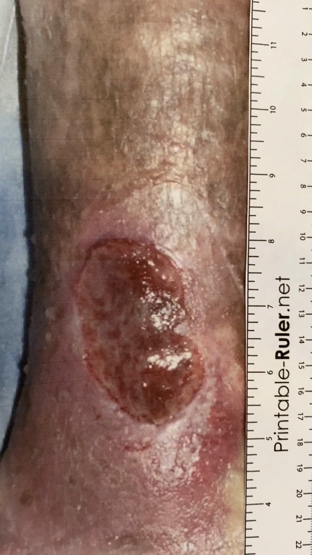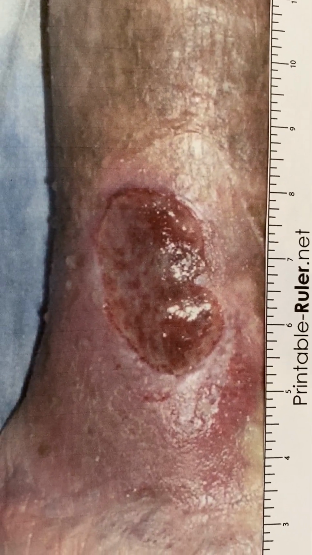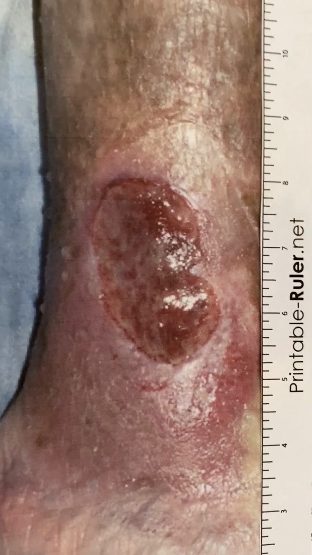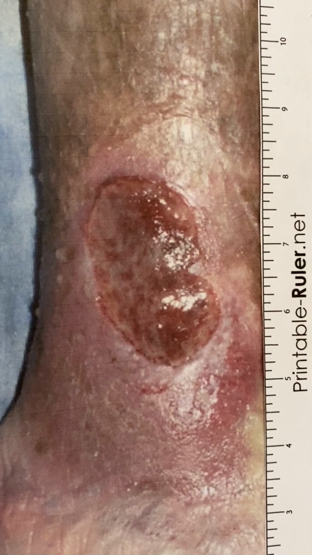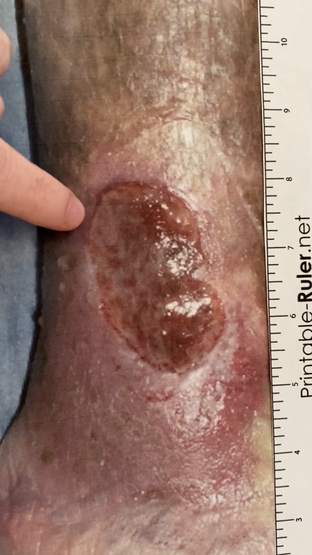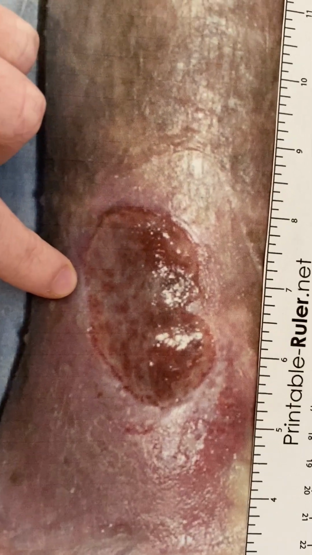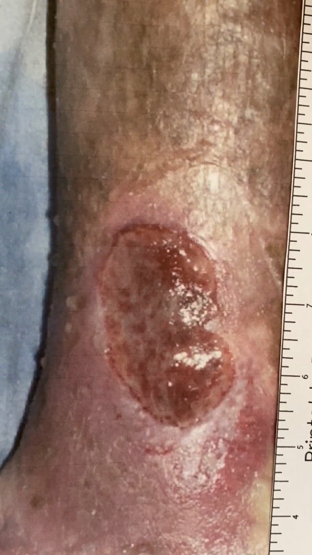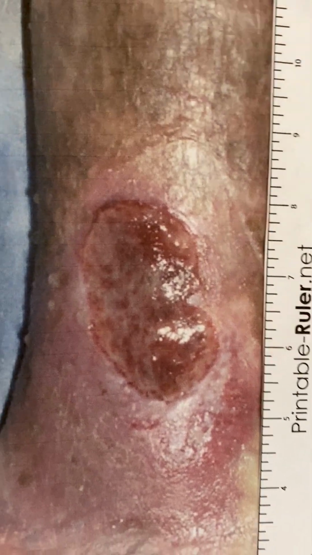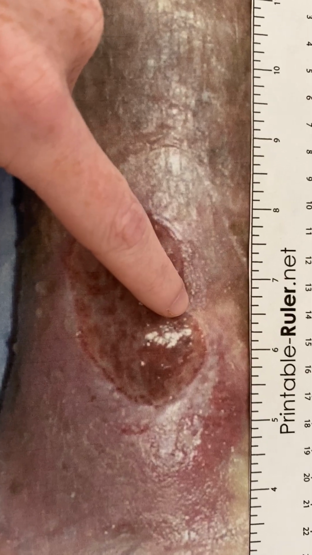There are no undermining tracts or tunnels noted in this wound, but it's hard to tell again because it is a 2D image. As for the wound edges, the wound is well demarcated. You can see the edges really good. It is attached. It does not look like it goes really deep. It does look like there might be a possible epibole, but I'm not really sure from this image, but possibly it looks like it might be rolled under a little bit.